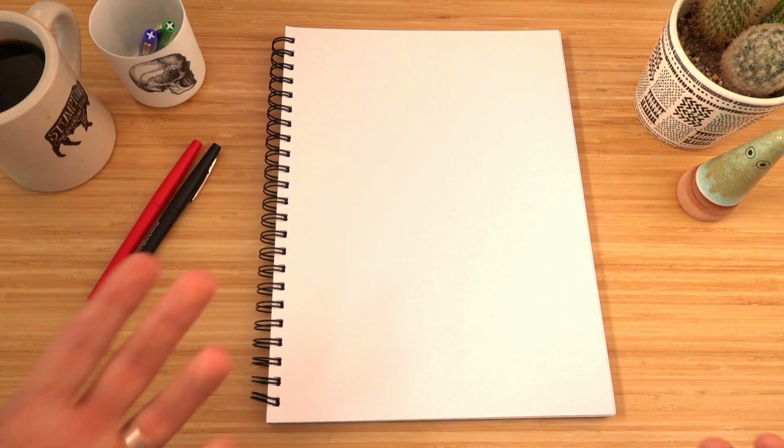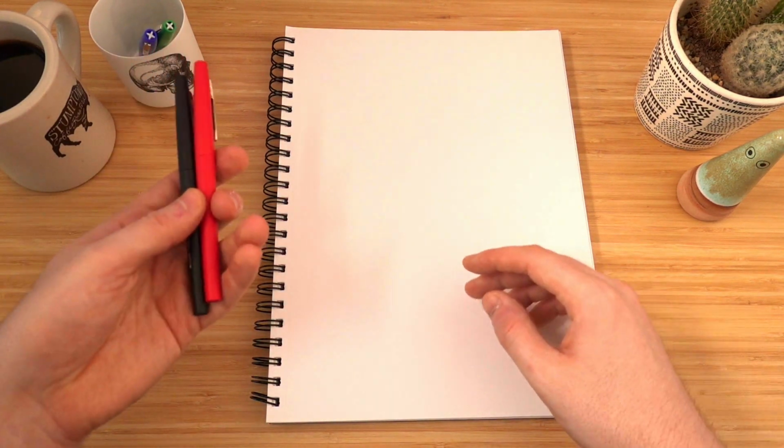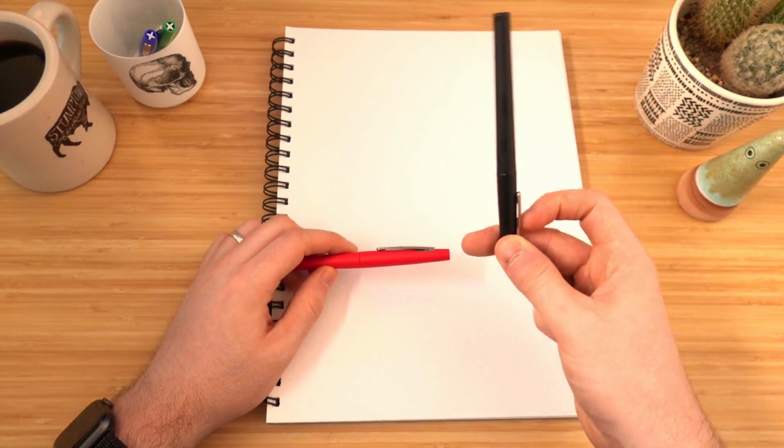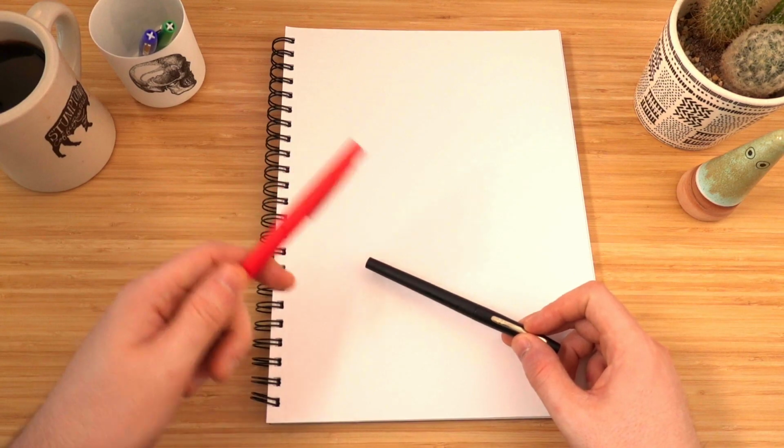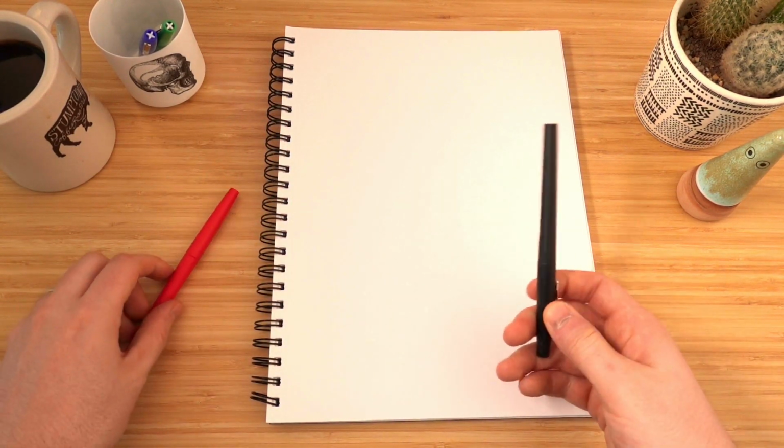So how do we do a wireframe? We're going to keep this very, very simple. We don't need to use all of these colors. I'm just going to use mainly black, and the black is for sketching out the general layout. I'm going to use red for general notation. The first thing that we're going to do is sketch out the homepage.